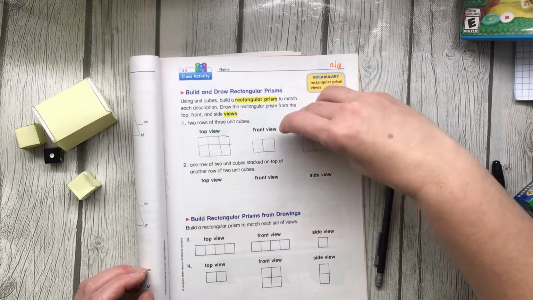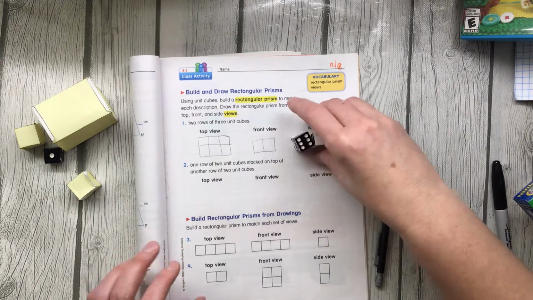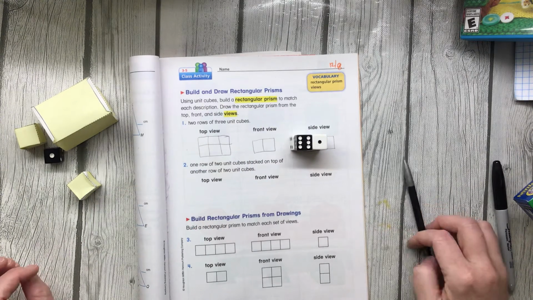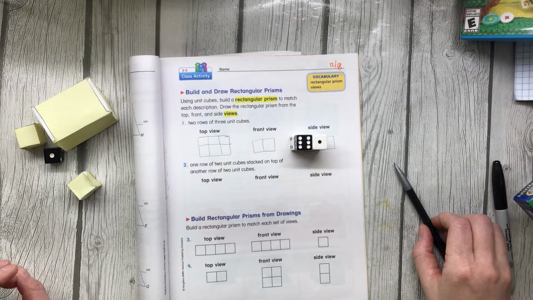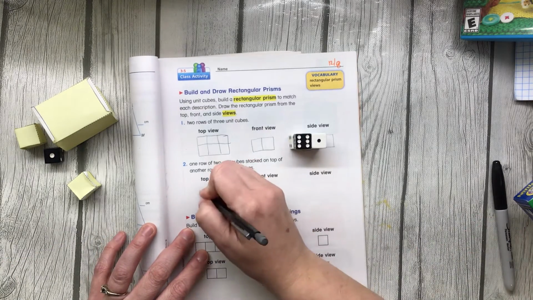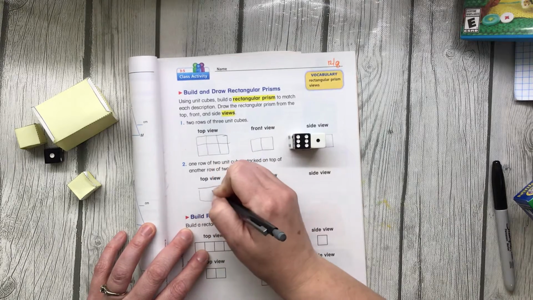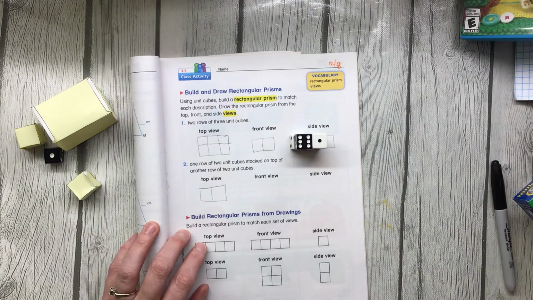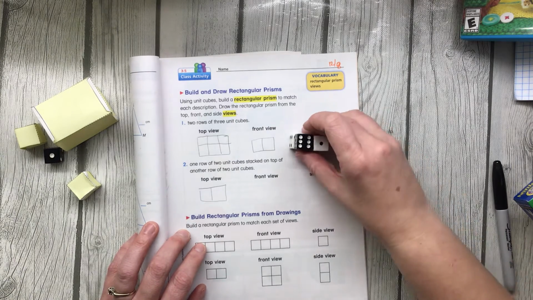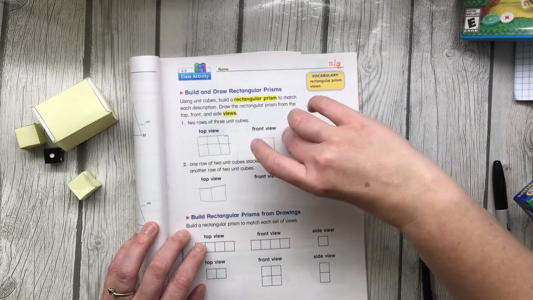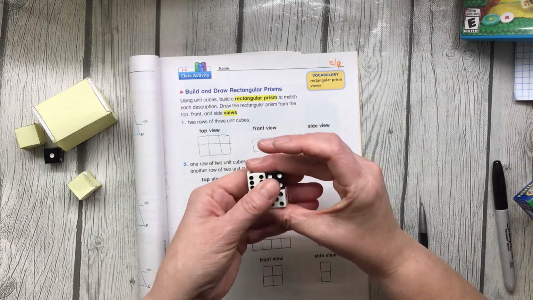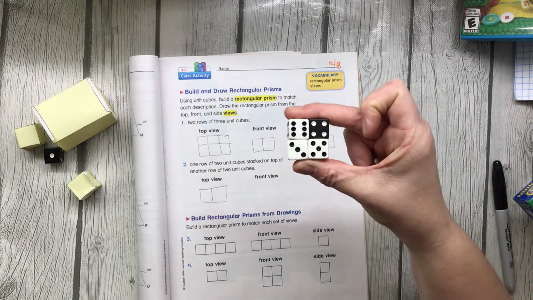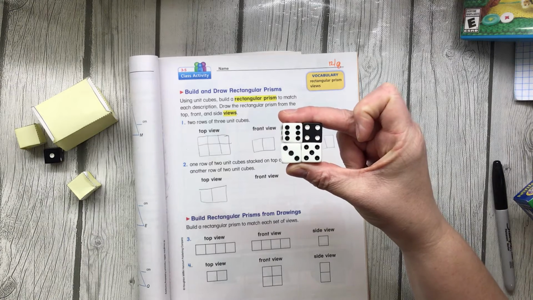So if I'm looking at this from the top, tell me, what do I see? Yeah, I see 2 dice, and so I'm going to go ahead and draw it. You're also going to draw that rectangle that has 2 squares on it. Now it's asking me, what do they look like from the front? So I'm going to go ahead and turn my cubes so that you can see. So if this is what it looks like from the top, here's the front. What do we see now from the front?